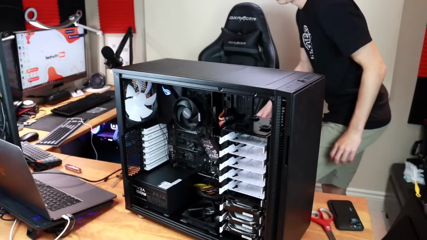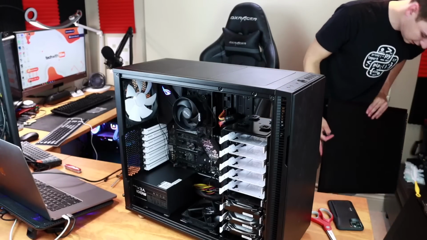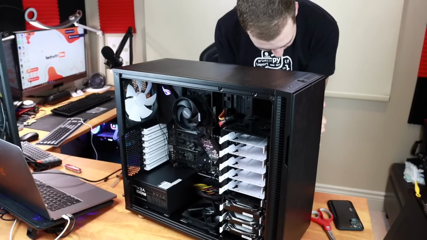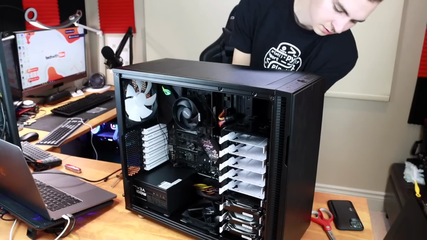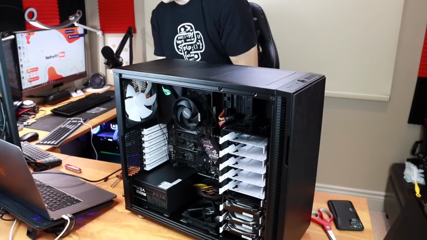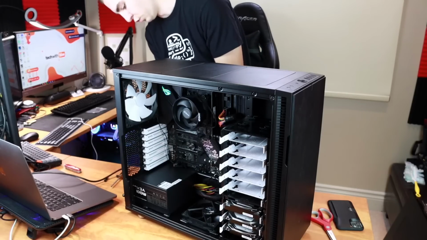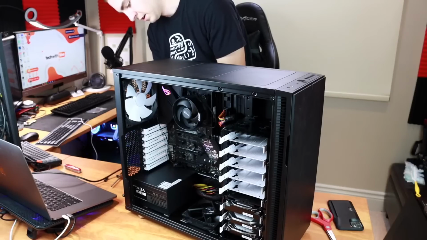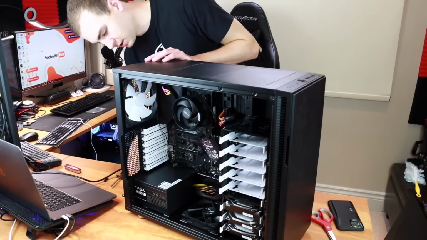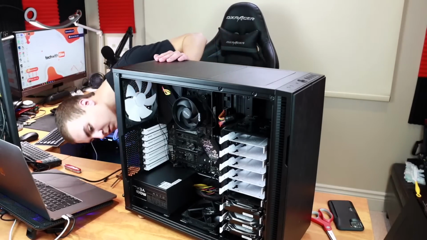All right, side panel time. Now the question is, which is the front? Okay, I think I know. It's like the only time I put a side panel on and it hasn't squished every single cable inside. Okay, I'm actually gonna, is this off? Yeah, I'm gonna disconnect this. Okay.